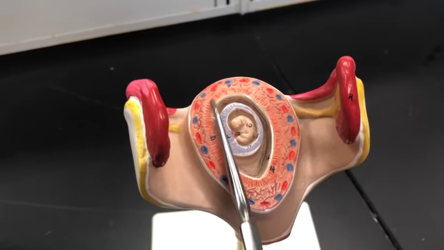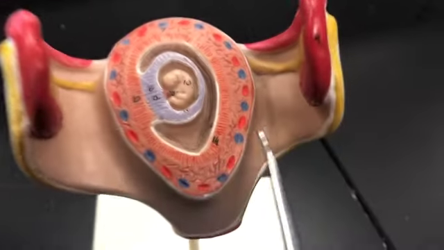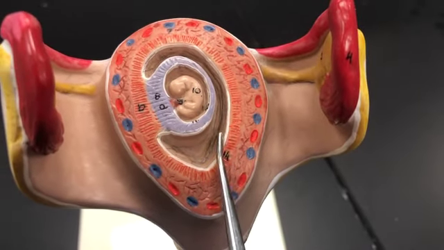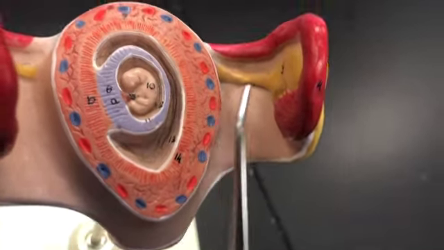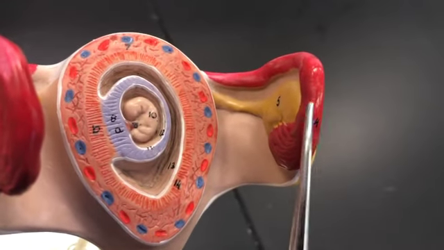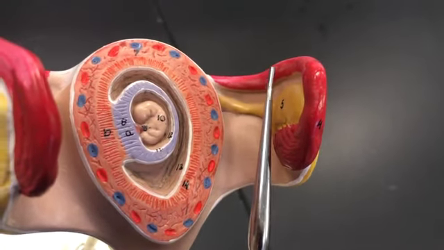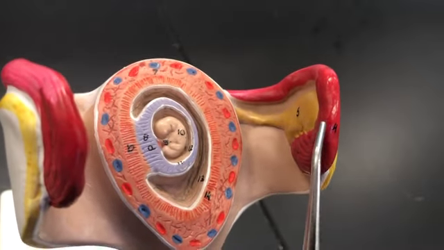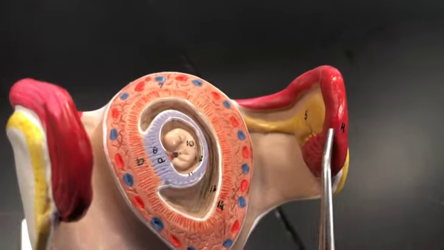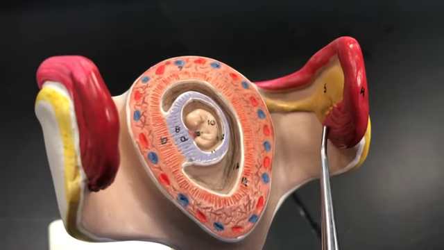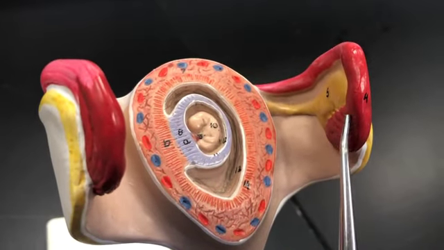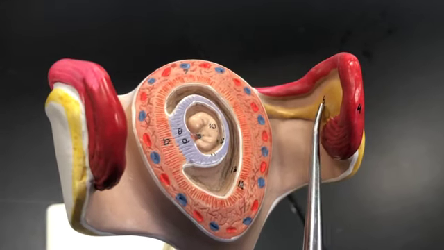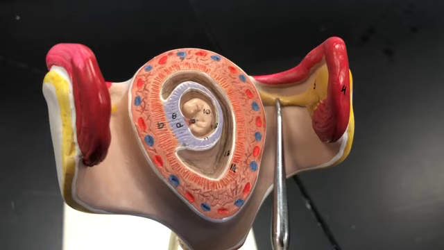In the uterus, we can see the myometrium, the endometrium, the fallopian tube, the isthmus, the ampulla, the infundibulum. This shows these little finger-like projections on the end called the fimbriae. There's an ovary, an ovarian ligament.